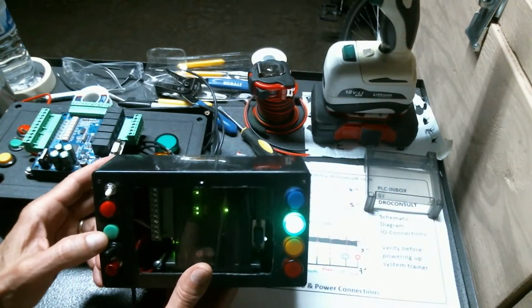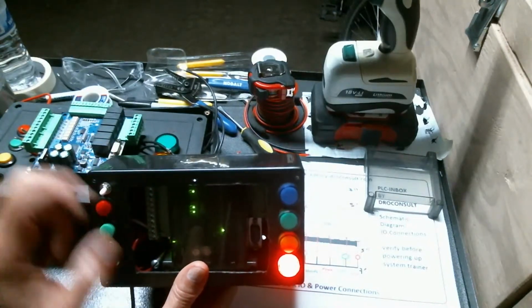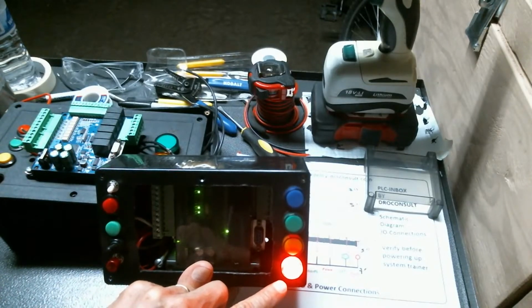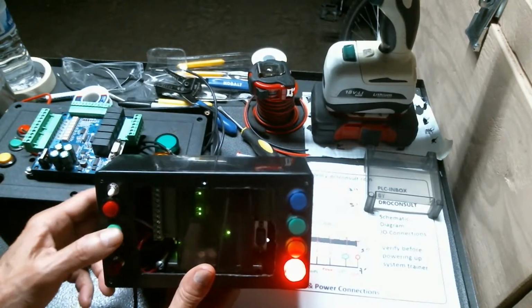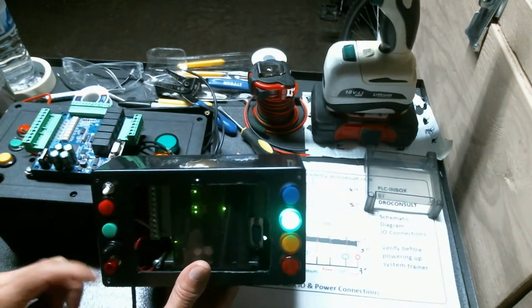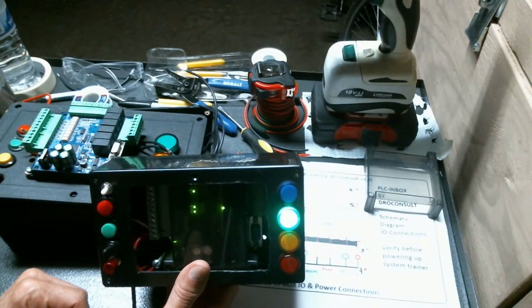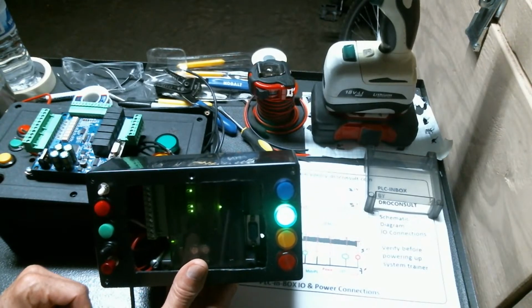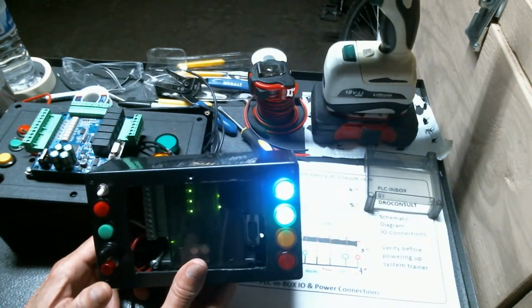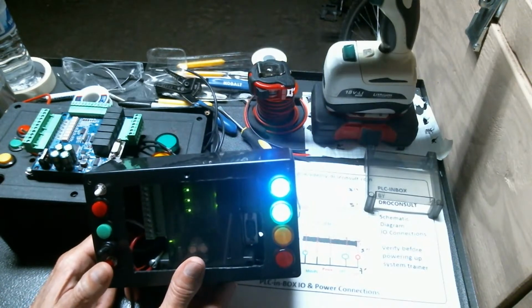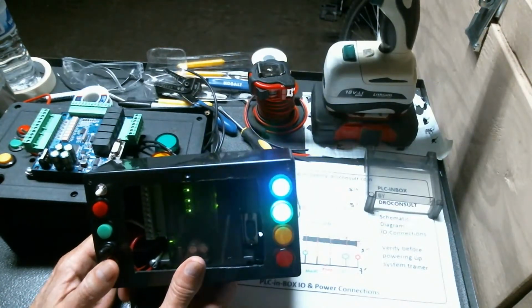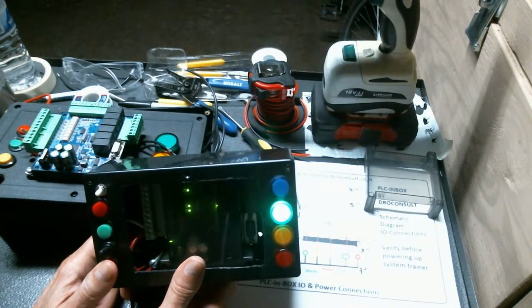We got the start switch in here, right? When stop is hit, you have the pilot light indicator that system stop. When the start is hit, you have the indicator light on. You also have what I call a jogging capability on this one here. That's another feature on a trainer.